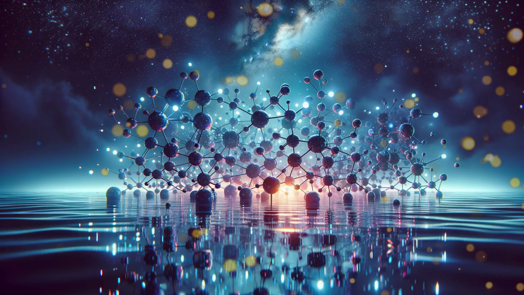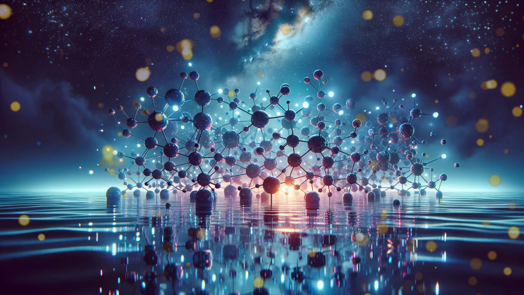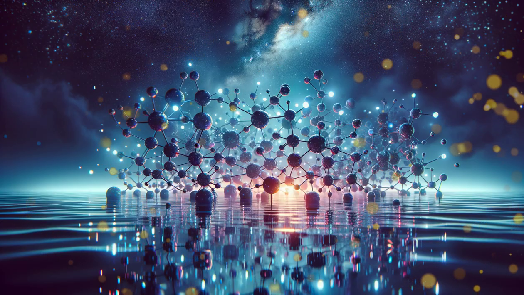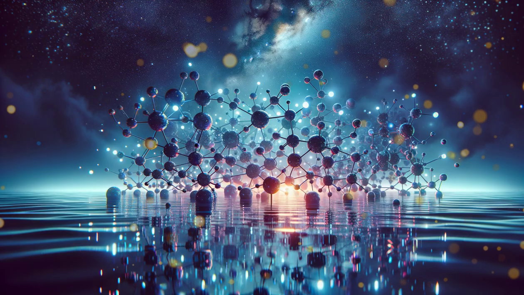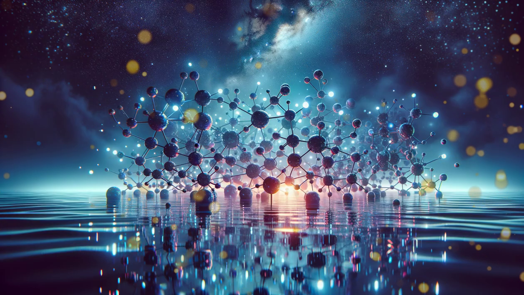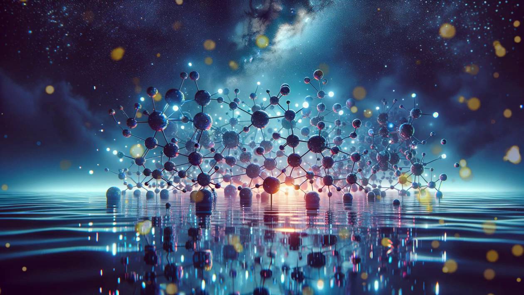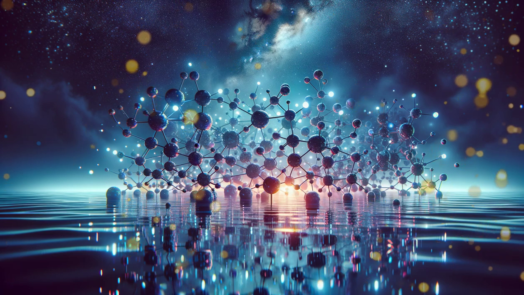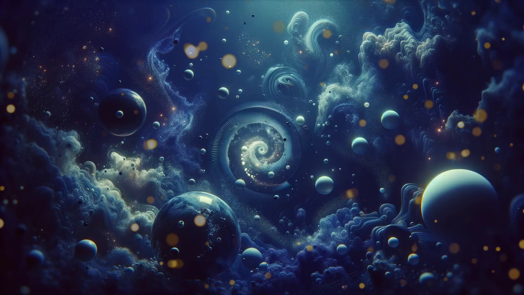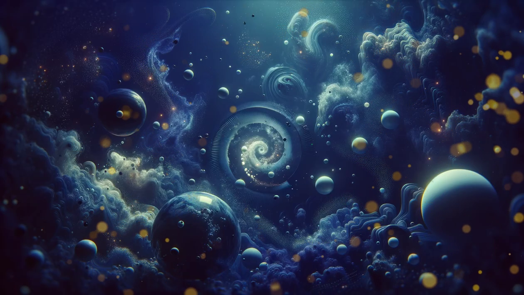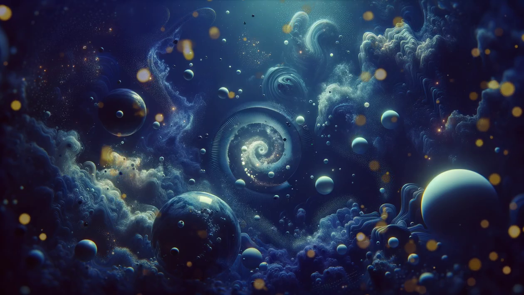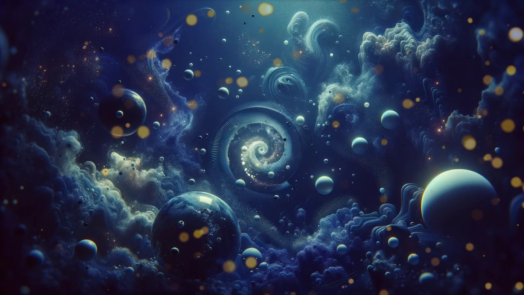Imagine the first eukaryotic cells, with their nucleus and organelles, emerging in a watery world. Water facilitated the compartmentalization of cellular functions, allowing for greater efficiency and specialization. Consider the endosymbiotic theory, which posits that eukaryotic cells arose from the symbiotic relationship between different prokaryotic organisms.